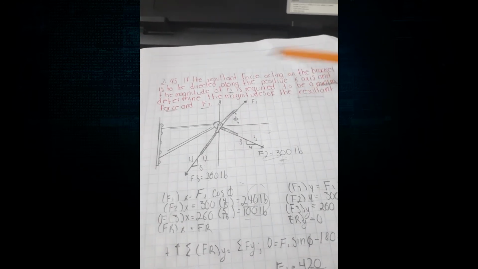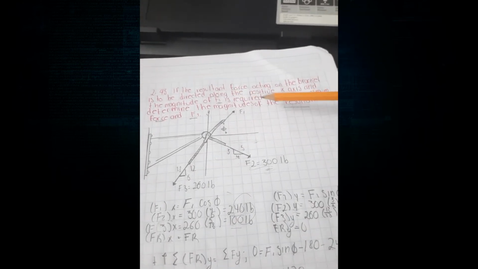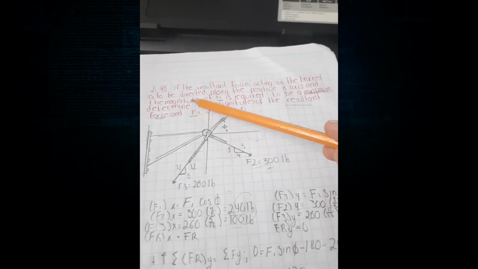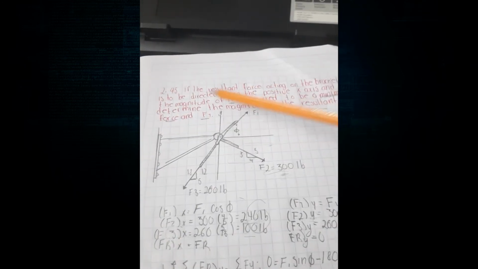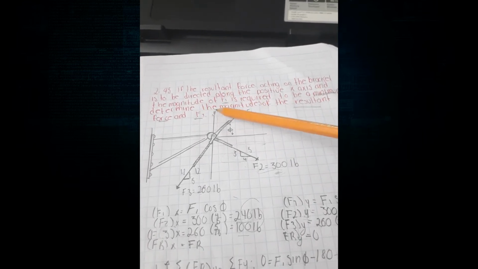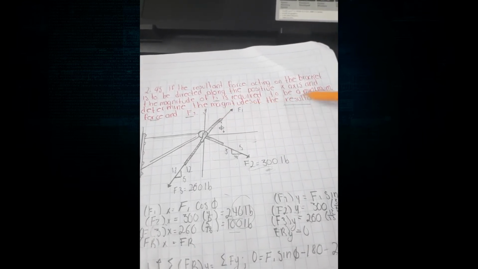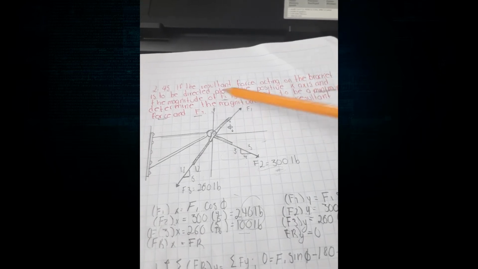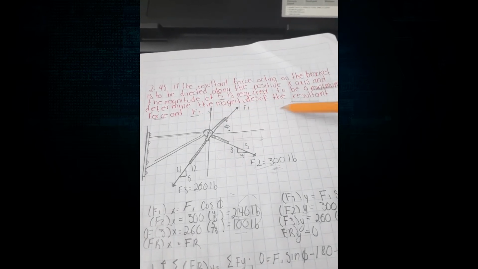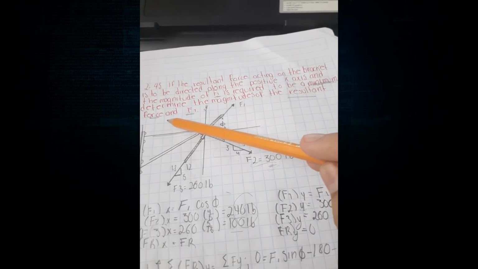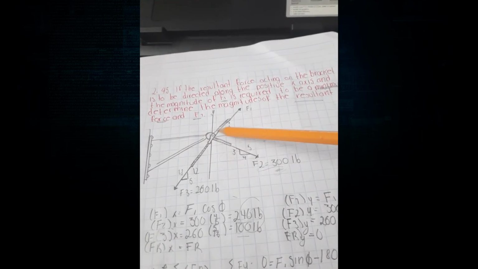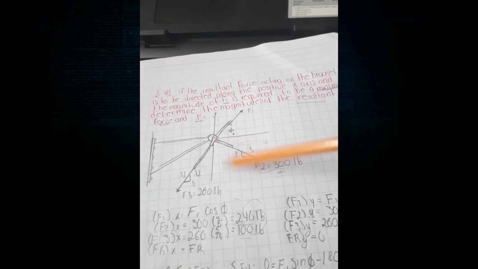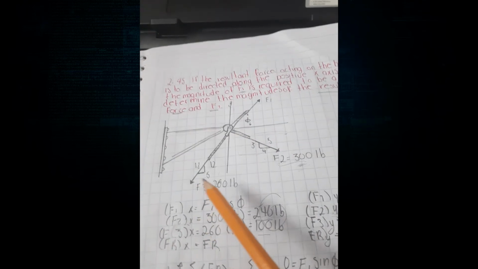Okay, the next problem says: if the resultant force acting on the bracket is to be directed along the positive x-axis, and the magnitude of F1 is required to be a minimum. Important, a minimum. Determine the magnitudes of the resultant force. This is the first part, the resultant force, and F1. F1 is this part in this picture.